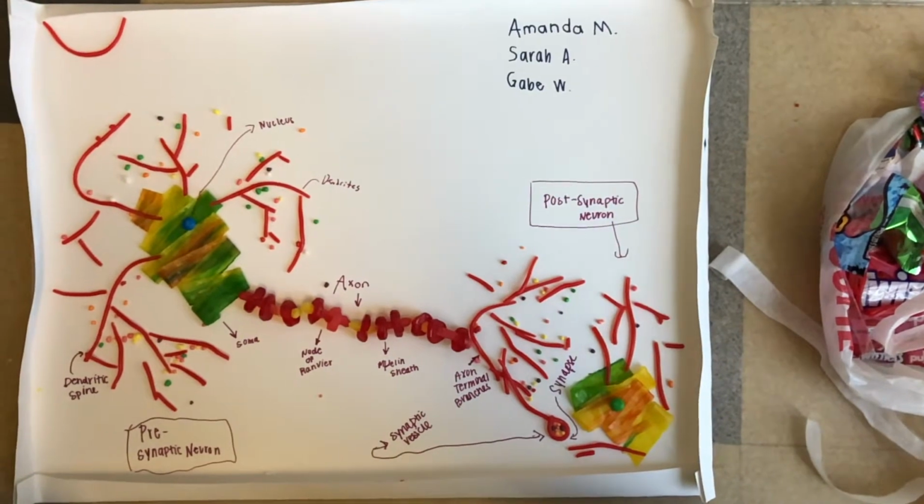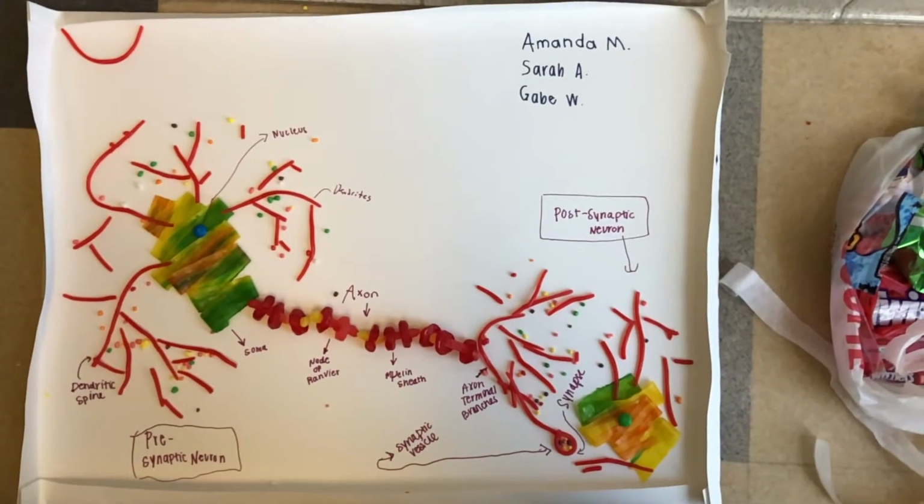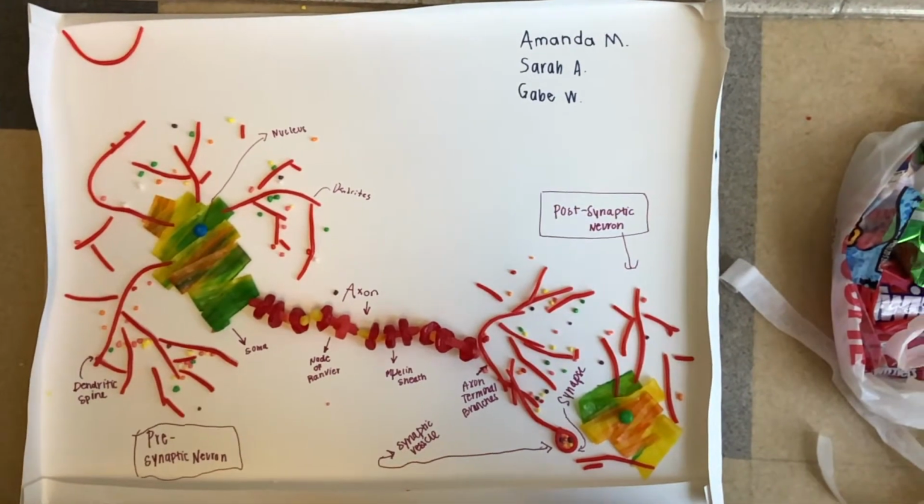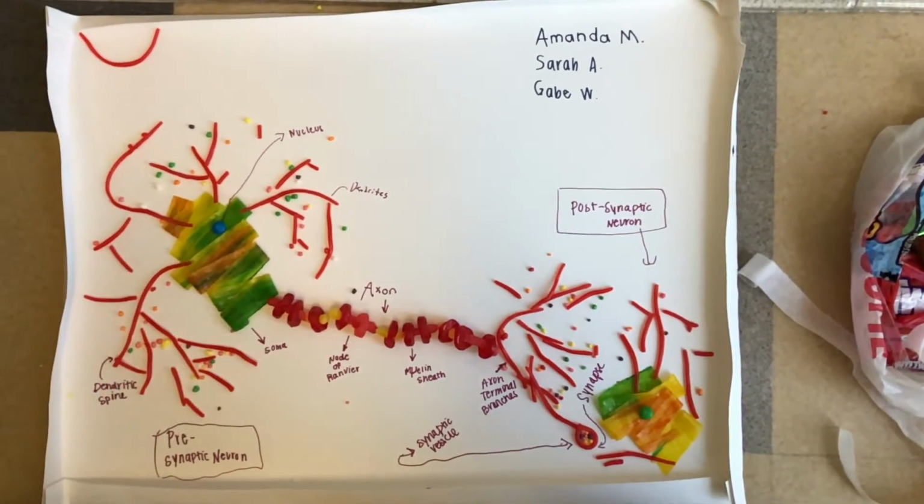The soma is the cell body, and it is basically the lifeline for the cell, so it contains the mitochondria and all of the things needed for cell survival. The nucleus is in the soma, and it is like the control center of the cell.